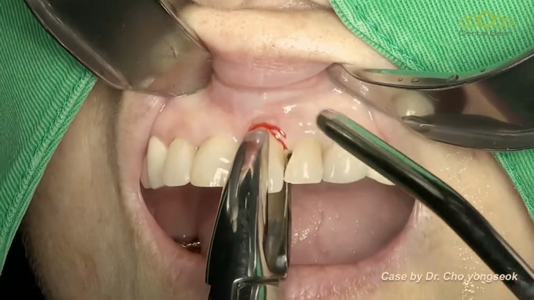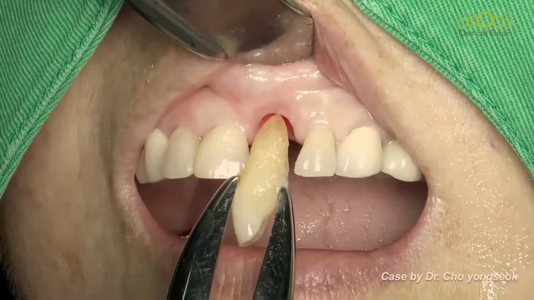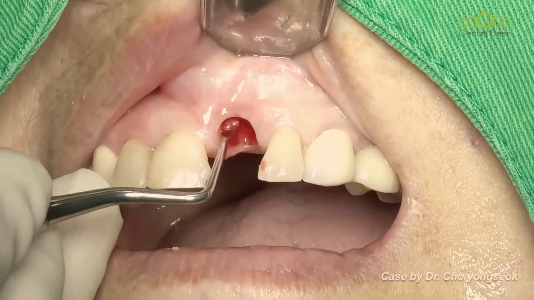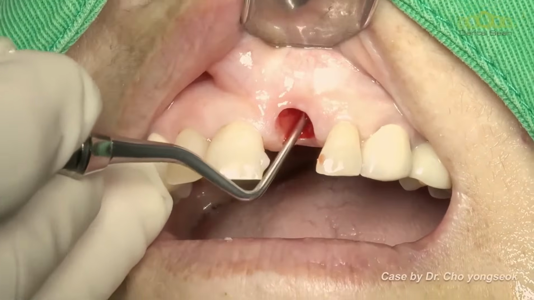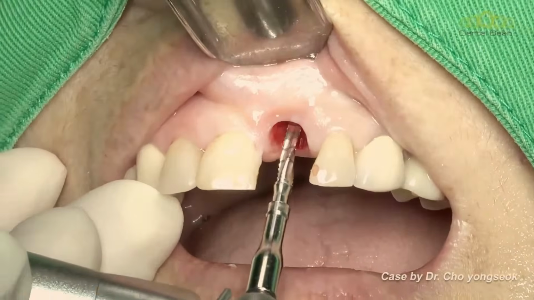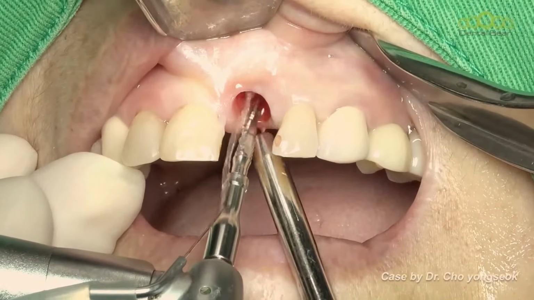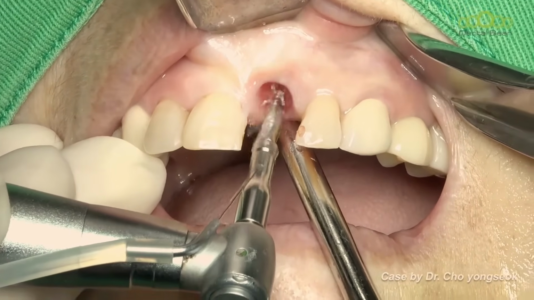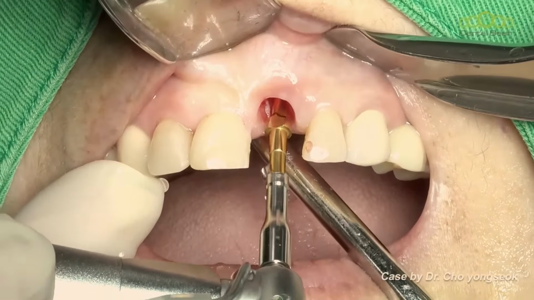Okay, like this. Here is a female patient who has low aesthetic demand and slightly reduced bone and soft tissue, but the patient wants a simple implant surgery. Here, I aim at the apical third at the start and keep the path slightly mesial and slightly palatal.